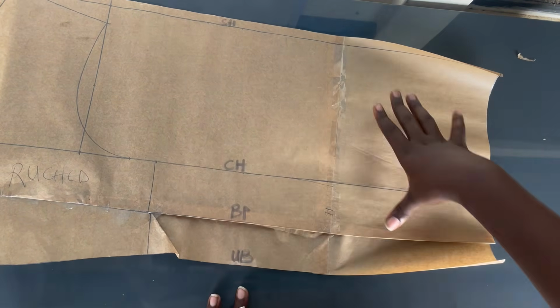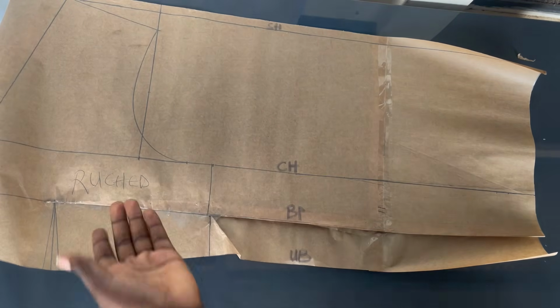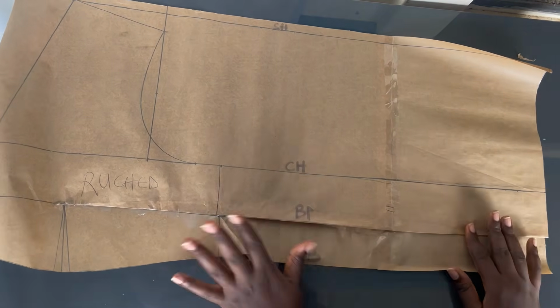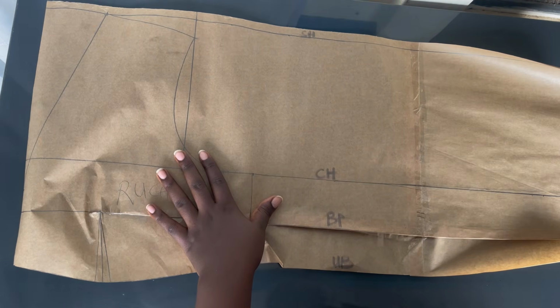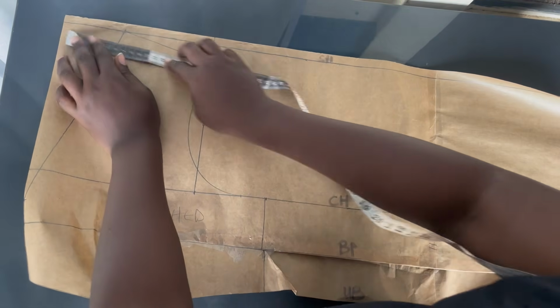So all the way from the side to the extra paper that I added, everything is going to be 12.5 inches because of the side dart that was closed. I don't want to confuse you. This thing is not difficult at all.